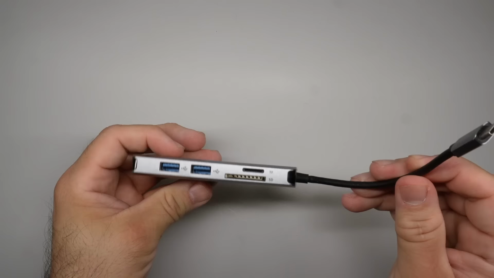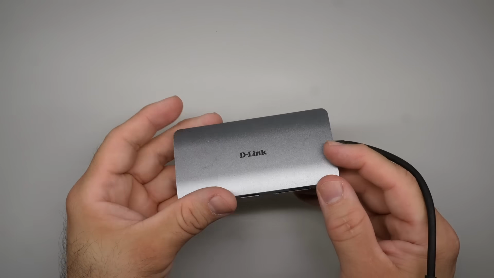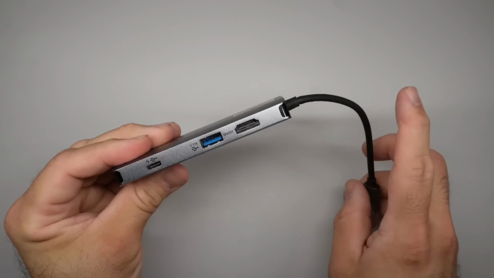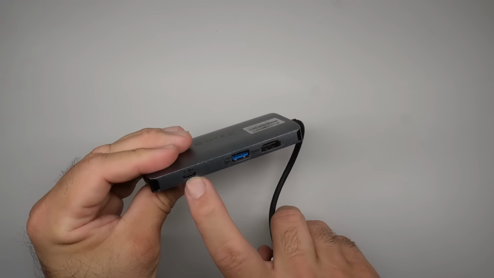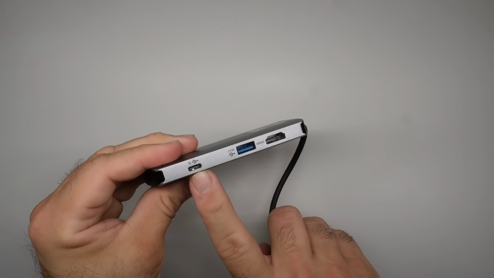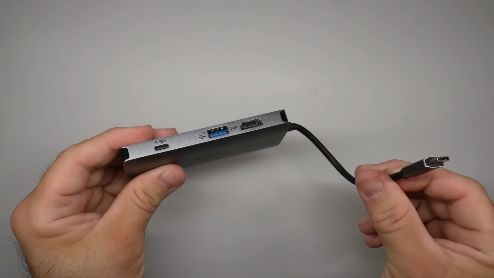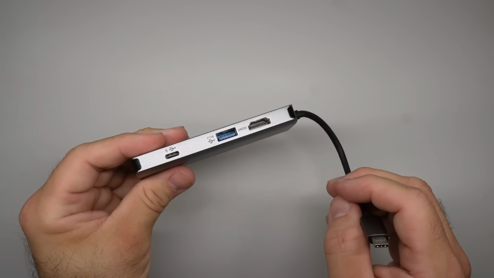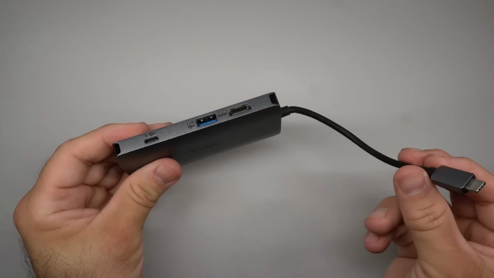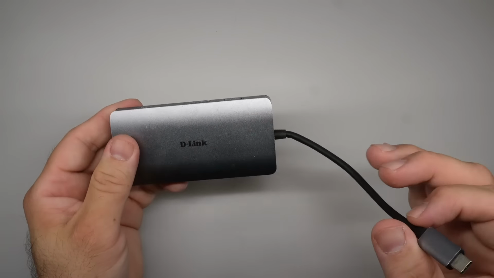It's connected to the USB-C, it has two USB slots, it has an SD and micro SD card reader, it has the HDMI out, it has another USB slot, it has a power delivery slot that can be connected, and it can power the laptop while this thing is connected. So you can actually connect your power supply here and then have the power available for the laptop, so the laptop doesn't run out of battery.